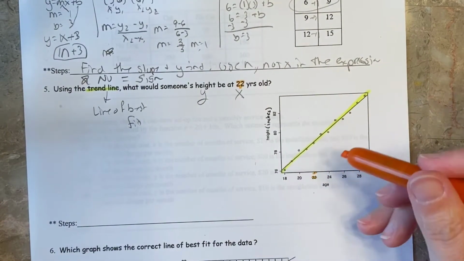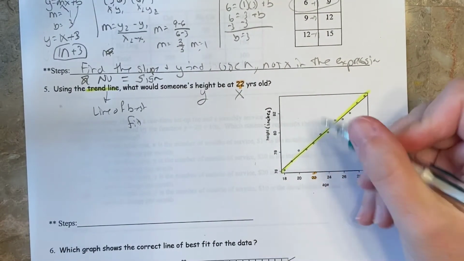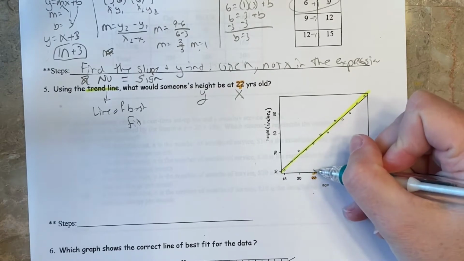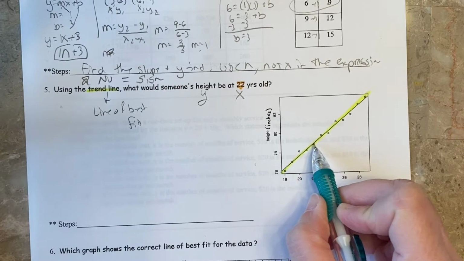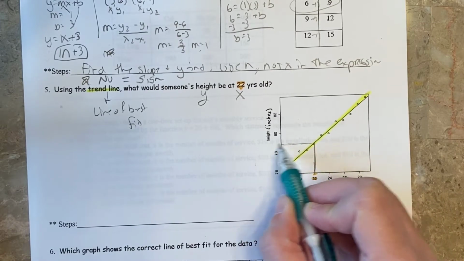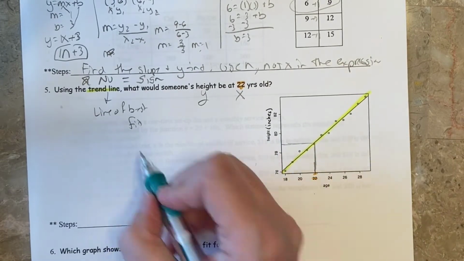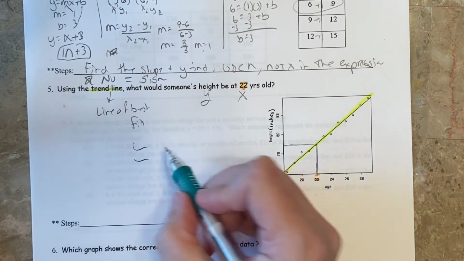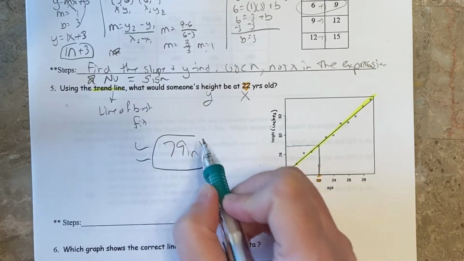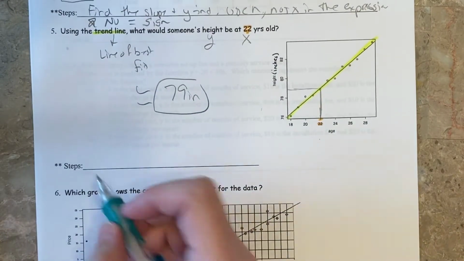So here is 22, and basically you just want to go up until you get to where the line is, and then you want to go over, and it's going to be approximately, I guess, 79, right? It looks between 78 and 80, should be 79 inches. All right, so that was an easy one.